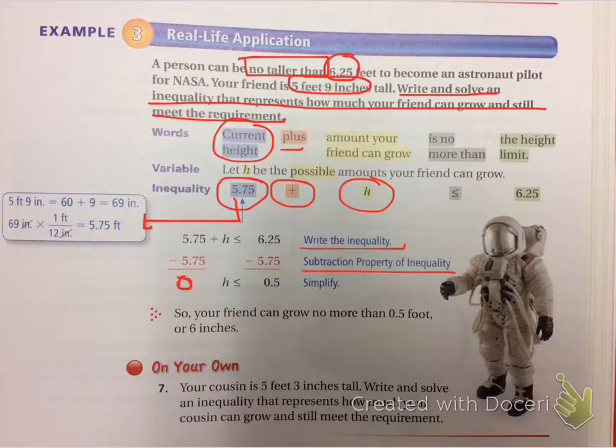Awesome job. Okay, now I want you to try this on your own over here. Way to go with the notes. You did great. Pause it if you need to catch up. On your own over here, your cousin is 5 feet 3 inches tall. Write and solve an inequality that represents how much your cousin can grow and still meet the requirement. Now, this is your cousin. They're just a different height. Do the same steps, but just instead of 5 feet and 9 inches, you're going to do 5 feet and 3 inches. Go ahead and give it a try. Please continue to look back at example 3 to help you with this. Pause it and check back for your answer.